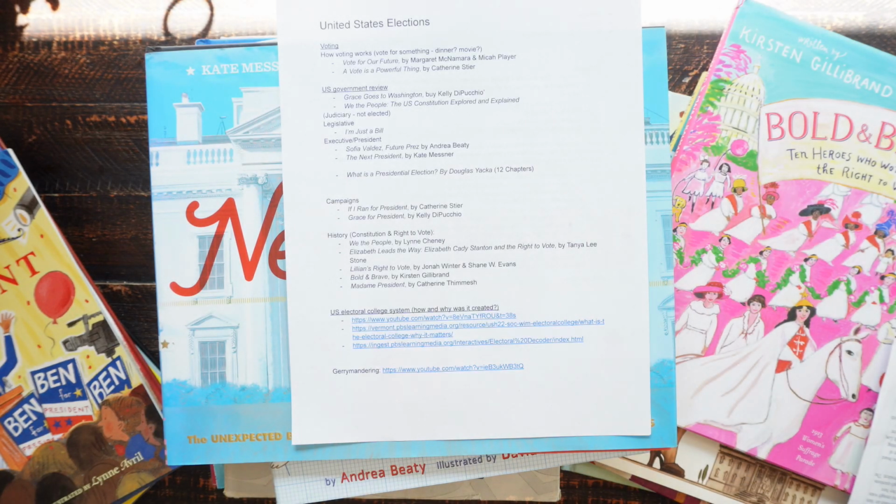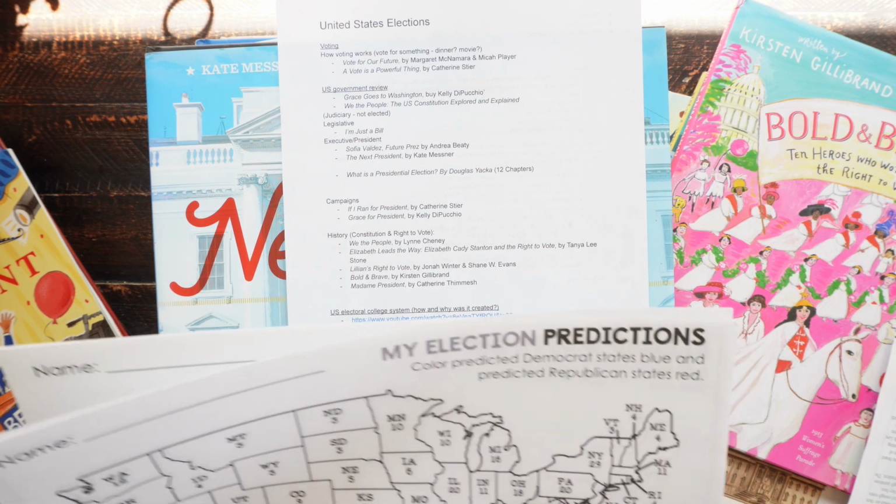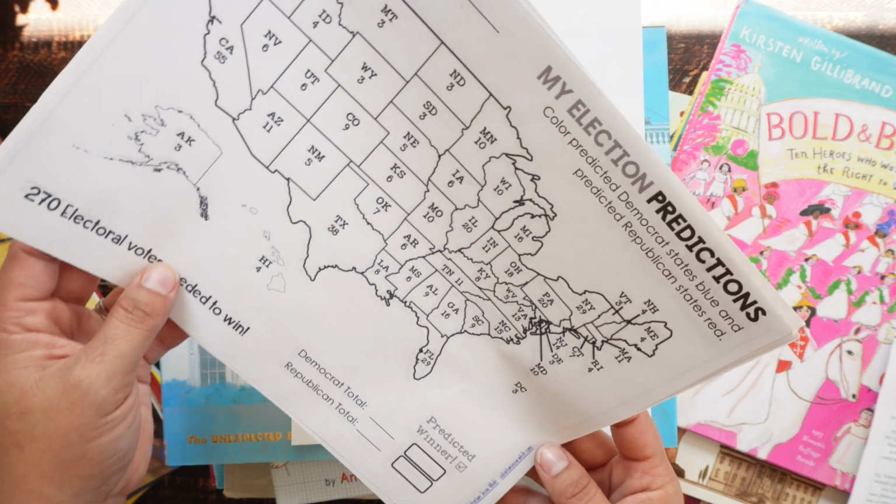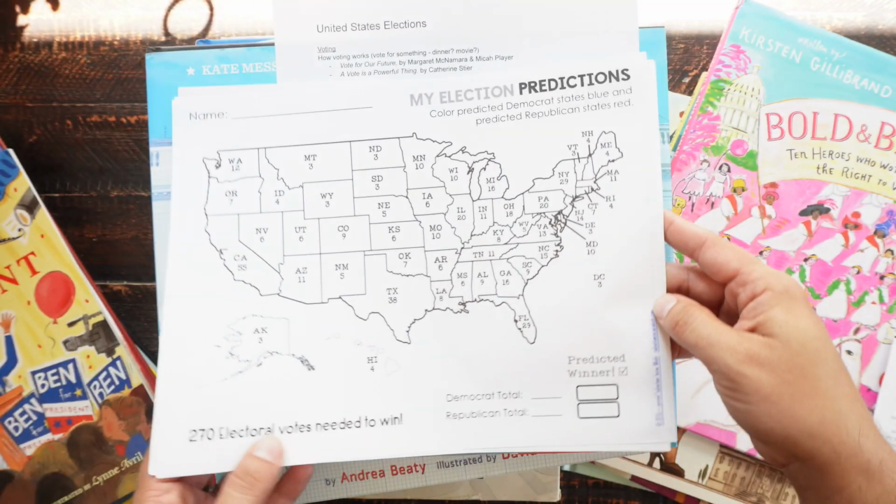The other thing I have on the electoral college system, and I just recommend this in general, that you can do with any age, is these materials from an elections unit from suburbansnowwhite.com.